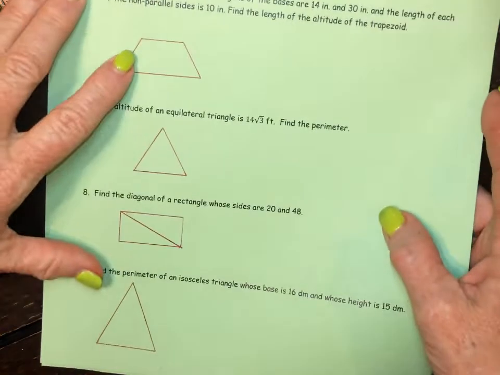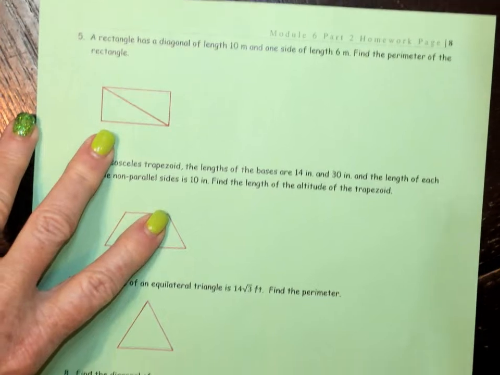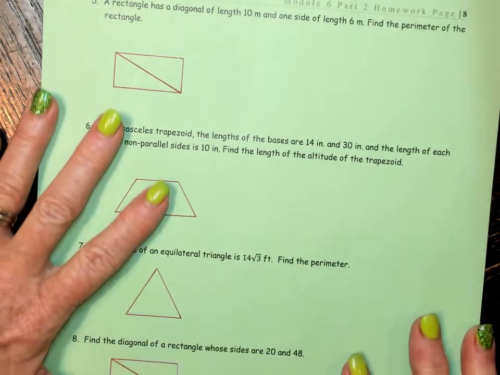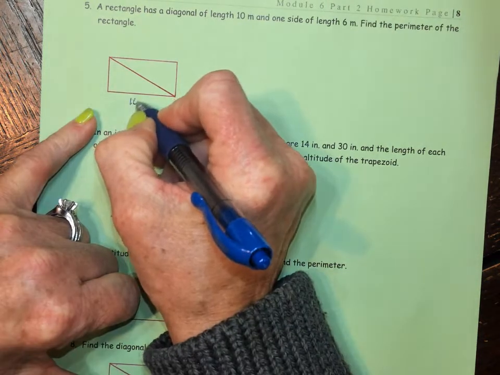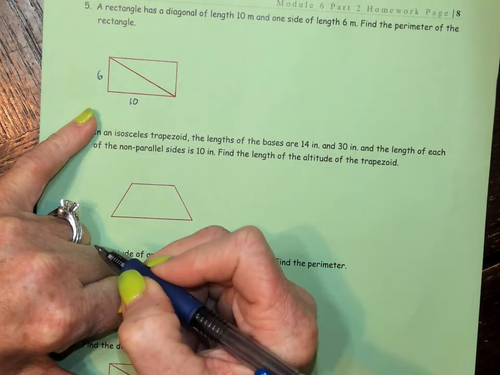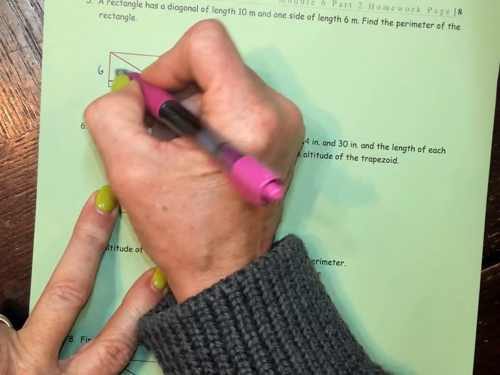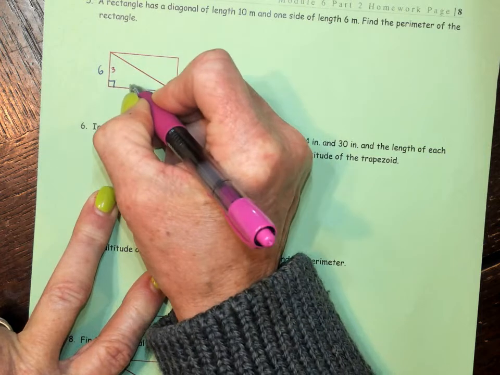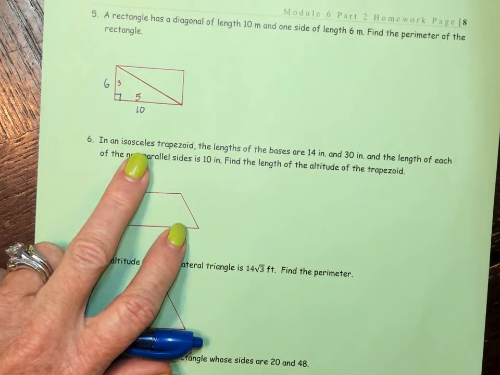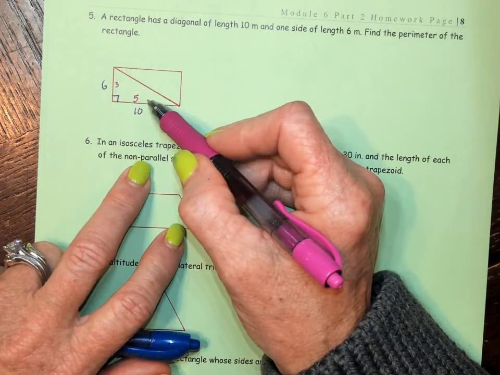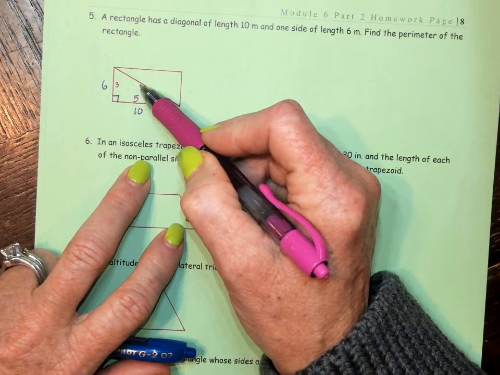Looking at number 5. Rectangle has a diagonal of length 10 and one side of length 6. So 10 here, 6 here, right triangle. Again, we divide out by 2, gives us a 3 and a 5. Oh boy. We think it might be a triple, but actually it's not, because that 5 should be on the hypotenuse.